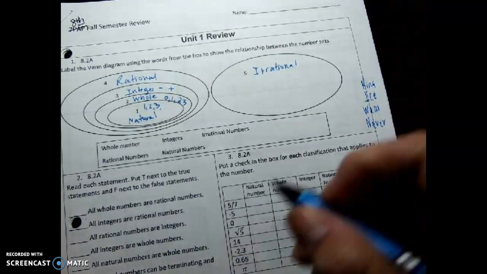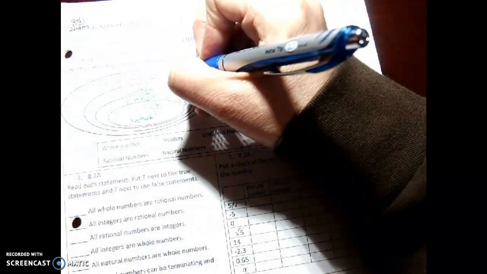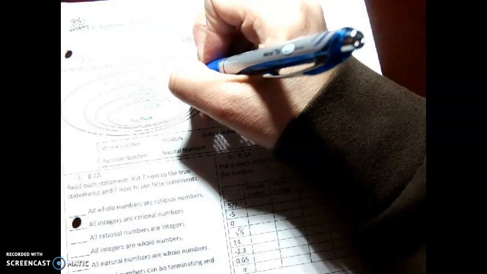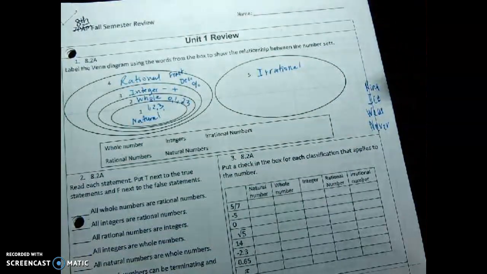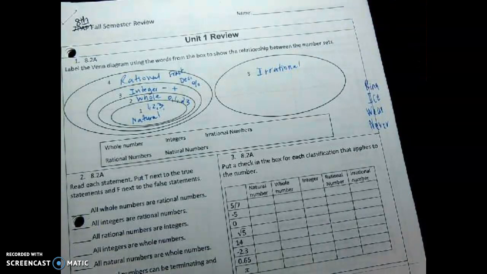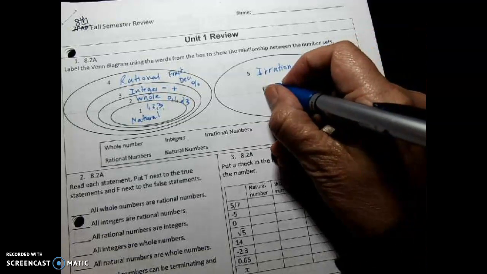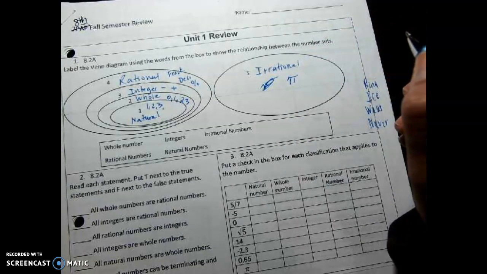Rational numbers are your fractions, decimals, percents. And then irrational are the numbers, the decimals that will keep on going. They don't stop. Okay? For instance, like pi. Pi is one of those.